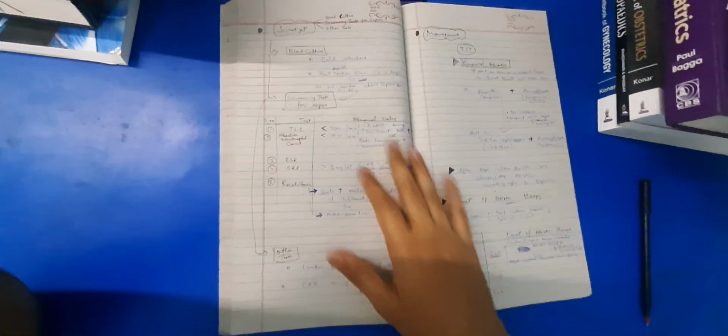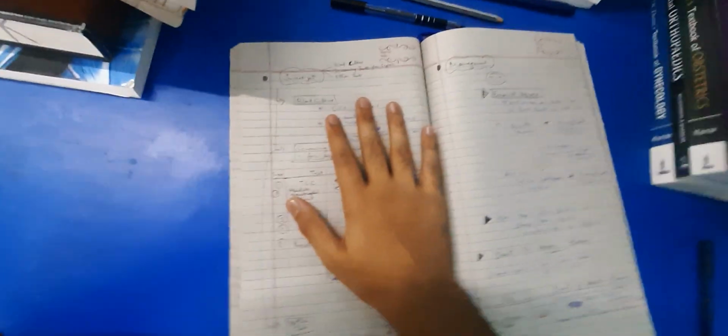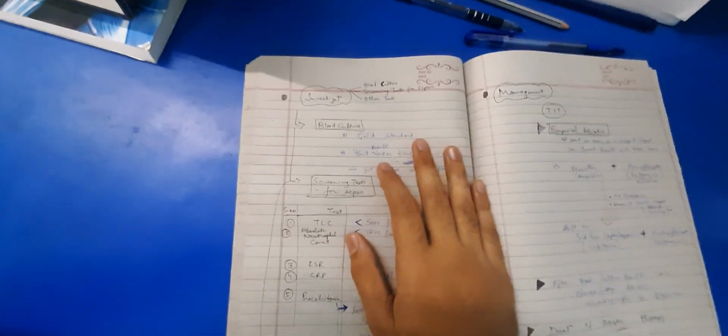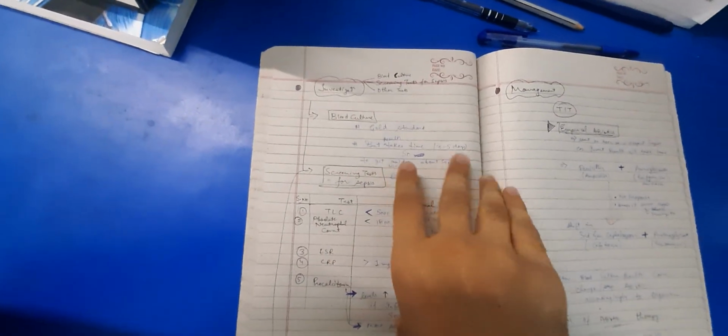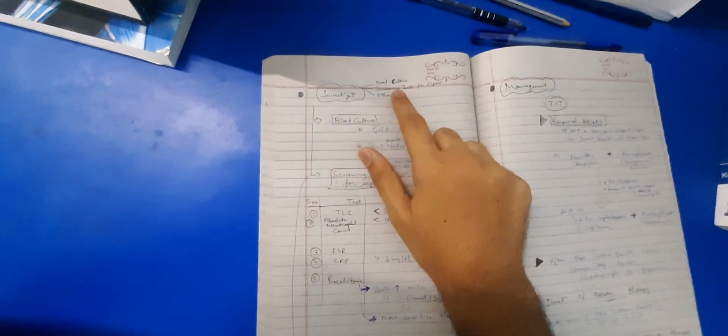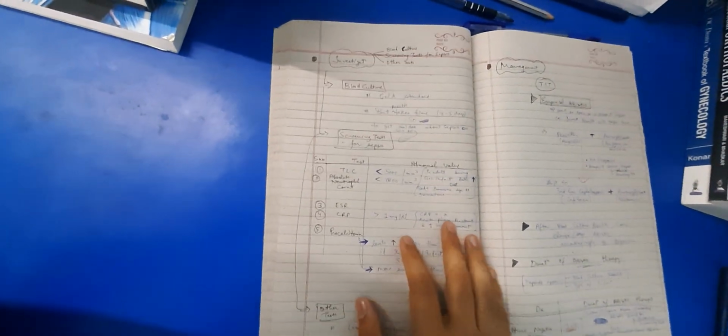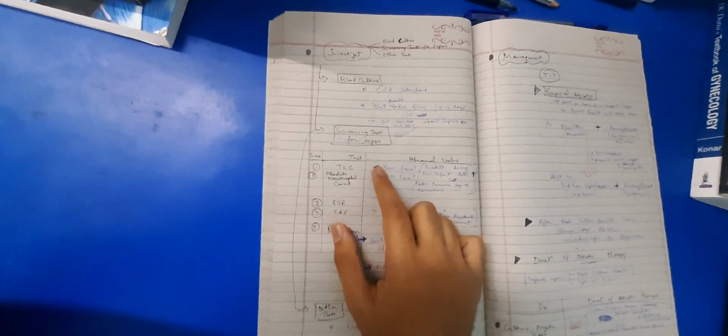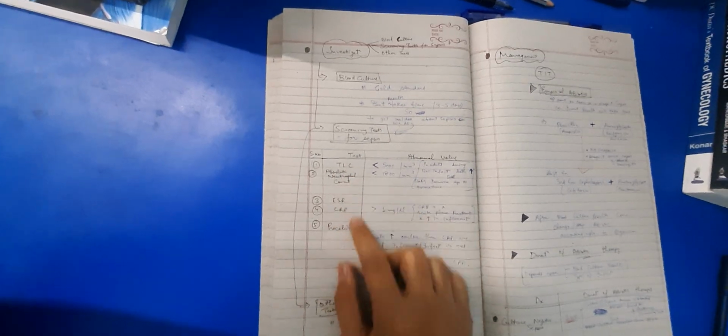Okay, let's come to the investigation. The definitive investigation, the gold standard investigation, is the blood culture, which will confirm the presence of the infection or microorganisms in the blood, that is septicemia leading to the sepsis. But the thing is that blood culture results come in 3 to 5 days. So for a rough idea, we do the screening test for neonatal sepsis, and the screening tests are TLC and absolute neutrophil count.